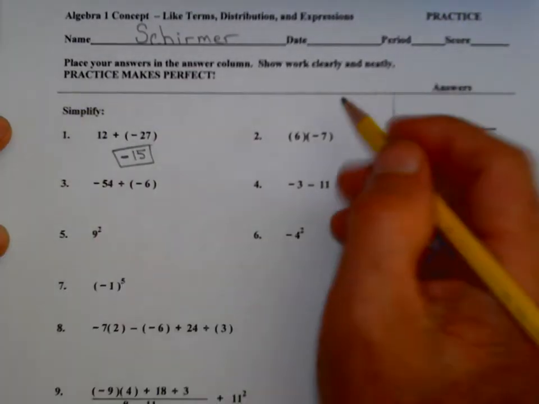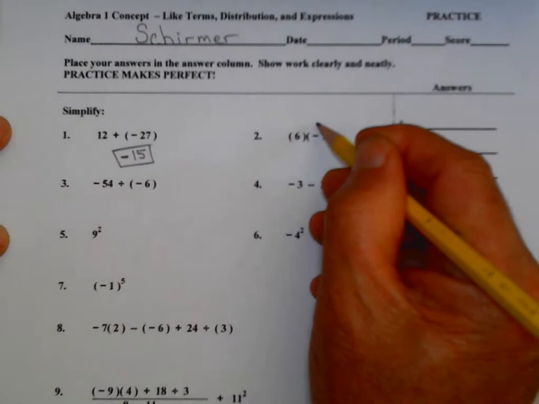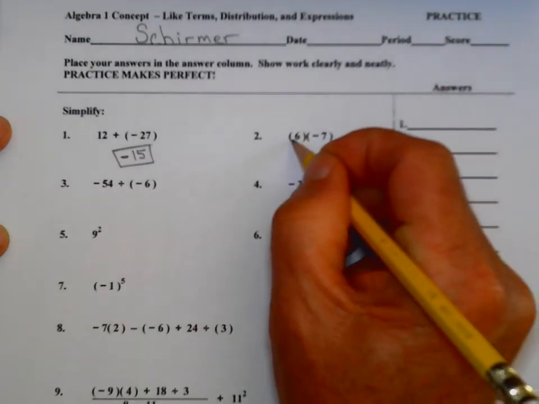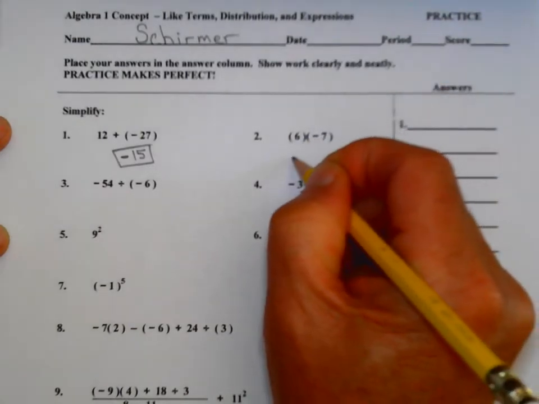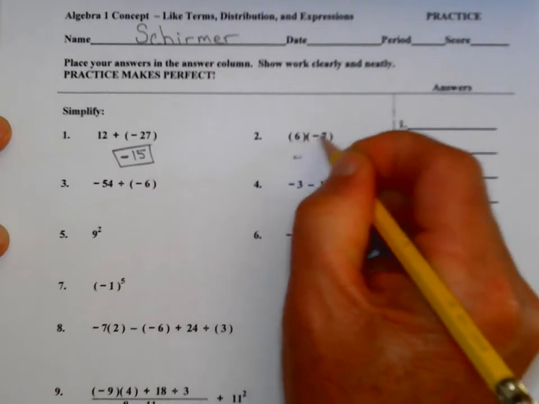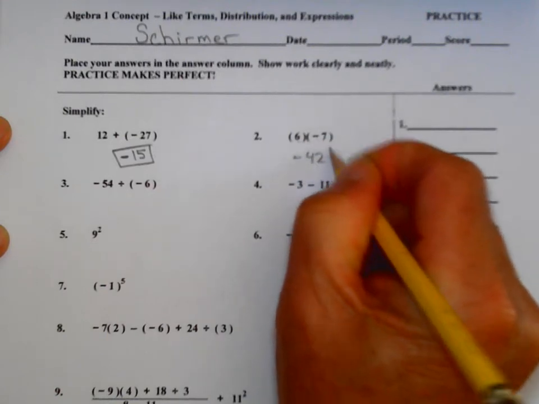All right, now we're going to multiply. So when you have a parenthesis by a parenthesis, that means multiplication. When you multiply a positive value times a negative value, the outcome is negative. 6 times 7 is 42.